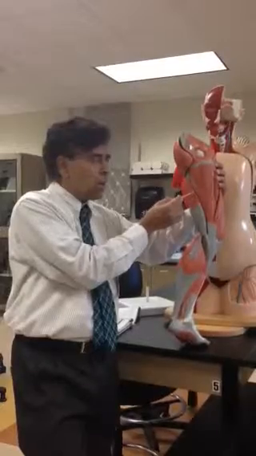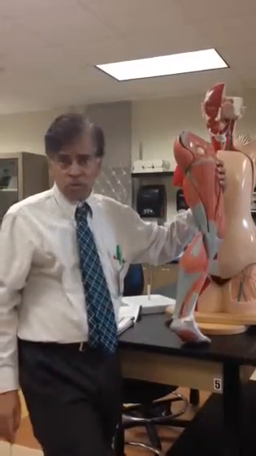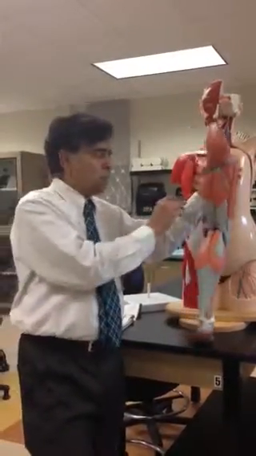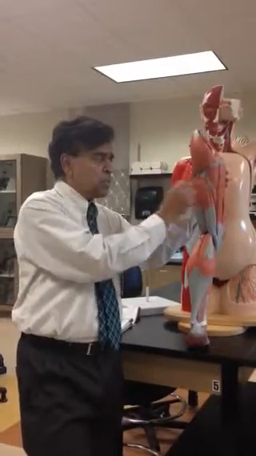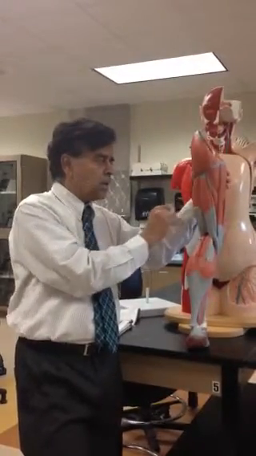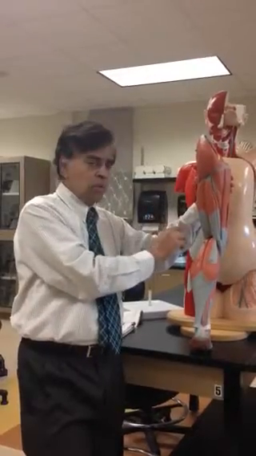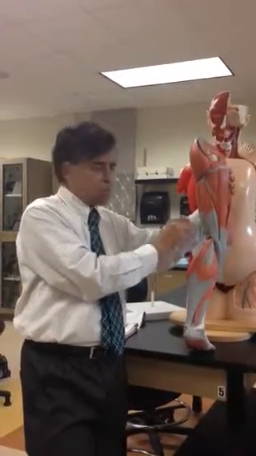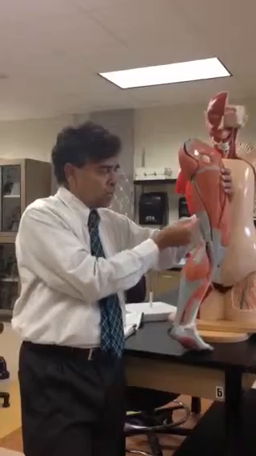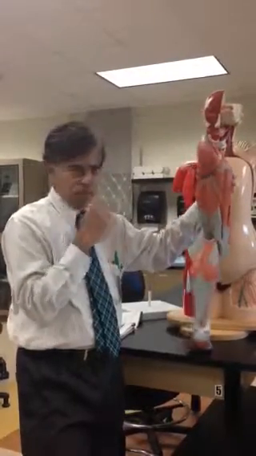You'll see a number. That's your semimembranosus. Okay, so let me repeat. The hamstring group, lateral to the medial, you have biceps femoris, semitendinosus, and the thin one is your semimembranosus.